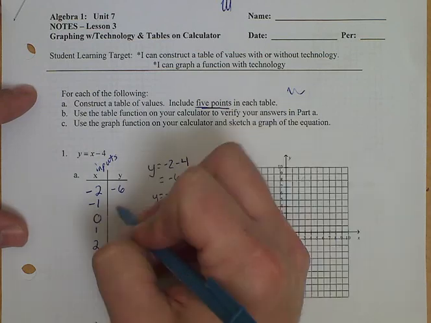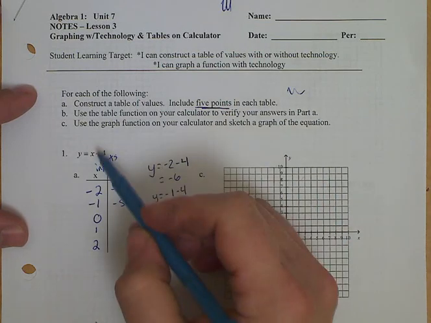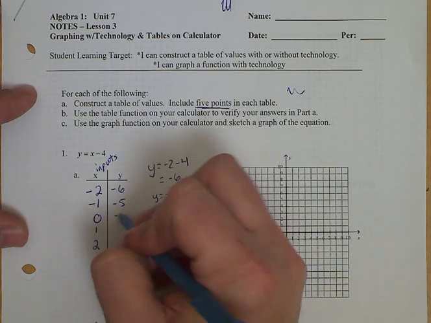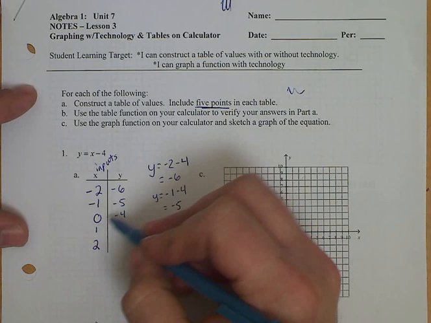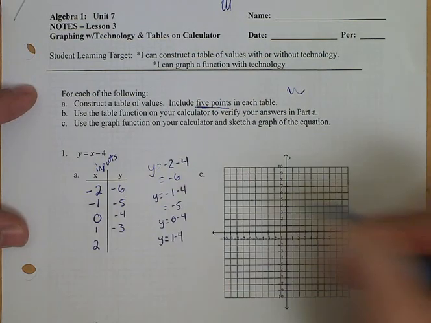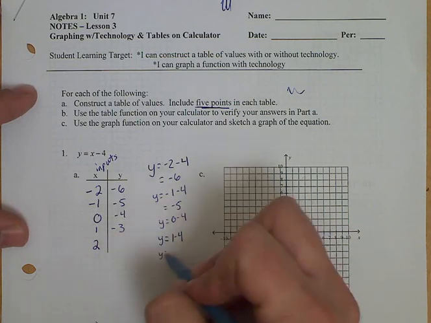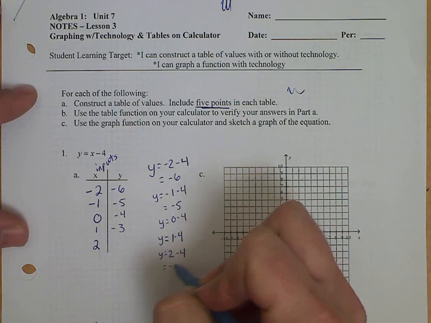I'm going to plug 0 in. y equals 0 minus 4, and I get -4. Plug in y equals 1 minus 4, and I get -3. For 2, I'm going to plug in y equals 2 minus 4, and that gives me -2.